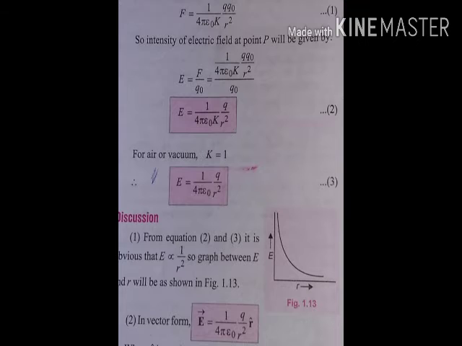Discussion. First, from the second and third equations, it is obvious that E is directly proportional to 1 upon r square. So the graph between E and r will be as shown in the figure.